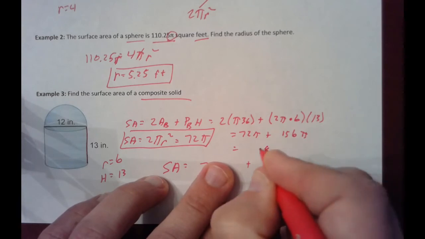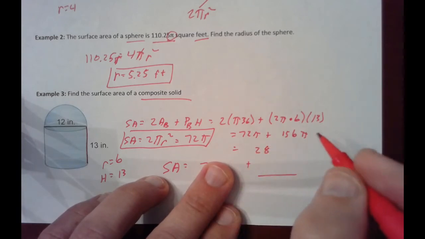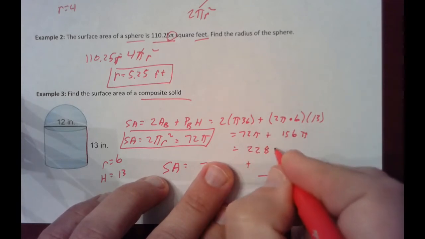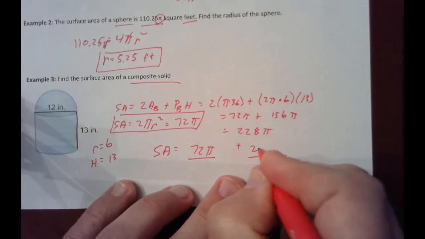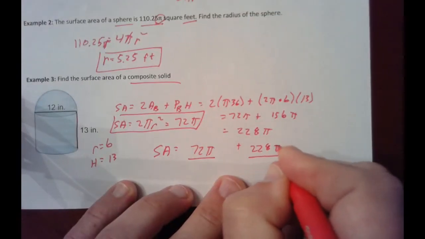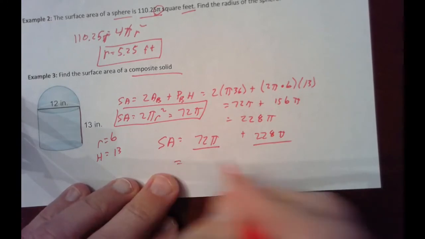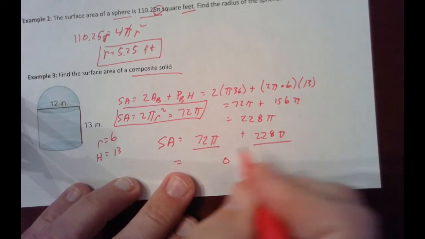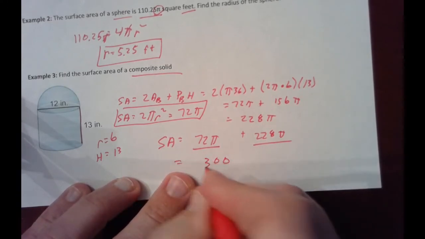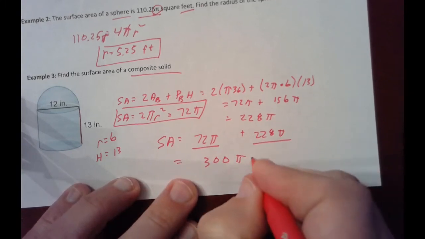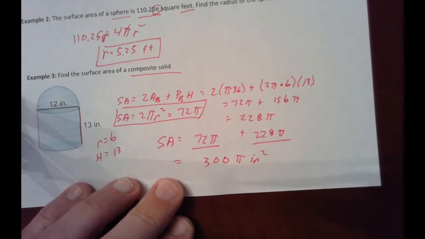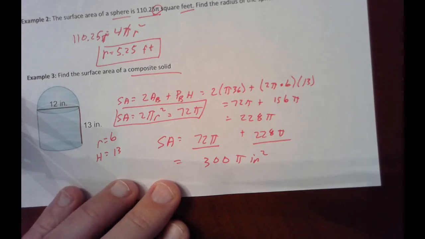There's my 12, 12, carry the 1, 228 pi. So my 2 and my 0, 1, carry the 1, 300 pi inches squared.